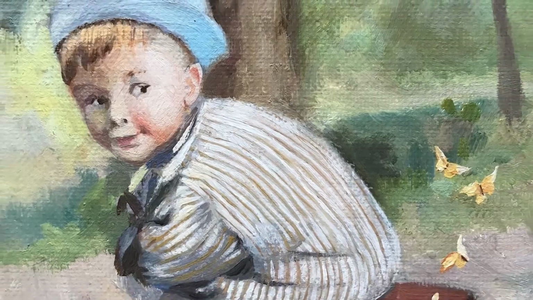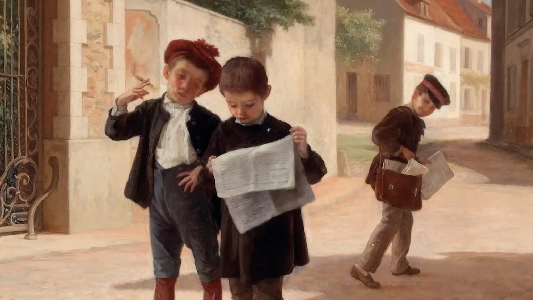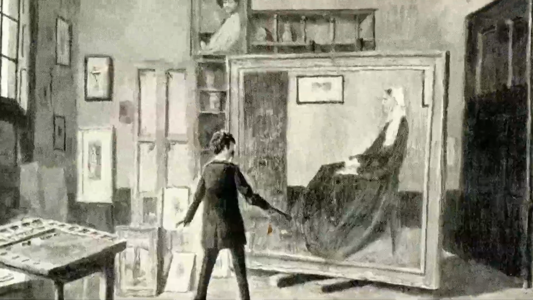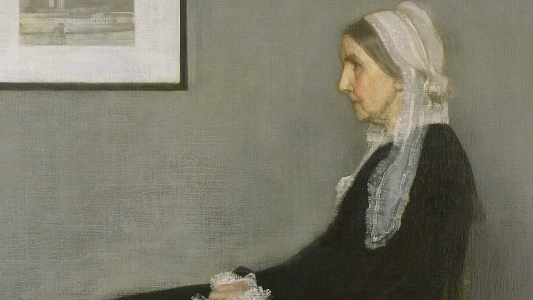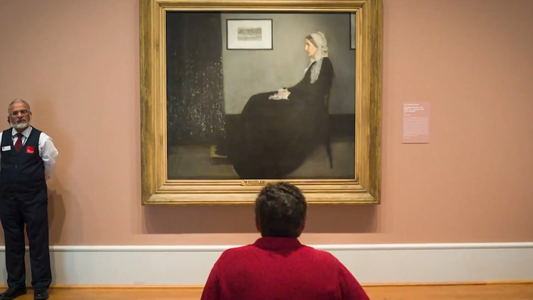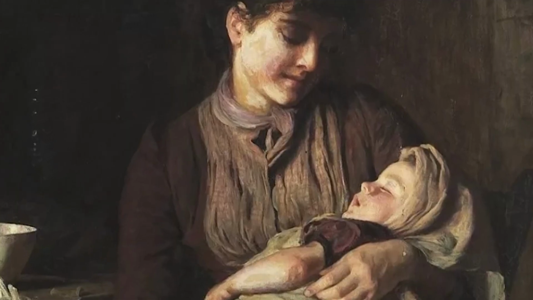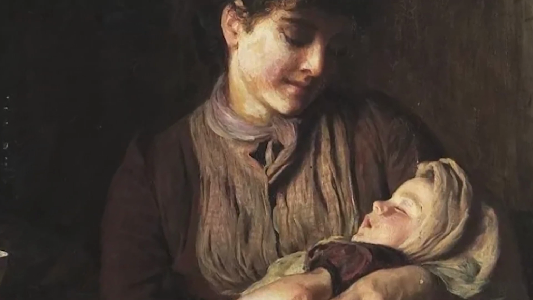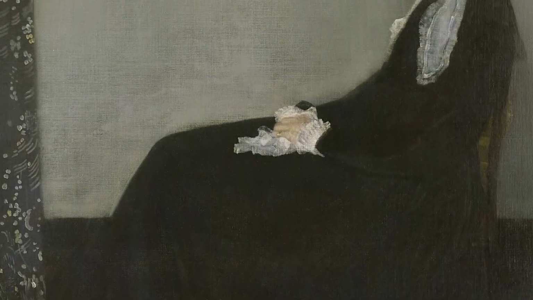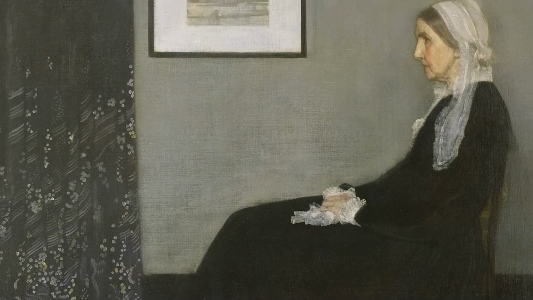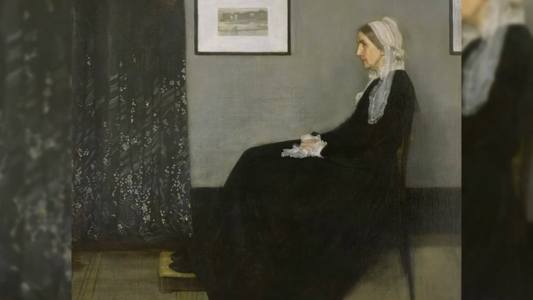Here's where it gets fascinating. Whistler wasn't aiming to create a sentimental image of motherhood. In fact, he titled the painting Arrangement in Gray and Black No. 1 to emphasize its formal qualities rather than its emotional content. But over time, the painting has come to symbolize much more, particularly the enduring strength and resilience of mothers. The stoic expression on Anna's face, combined with the dark clothing and the quiet setting, conveys a sense of patience, endurance, and perhaps even sacrifice.